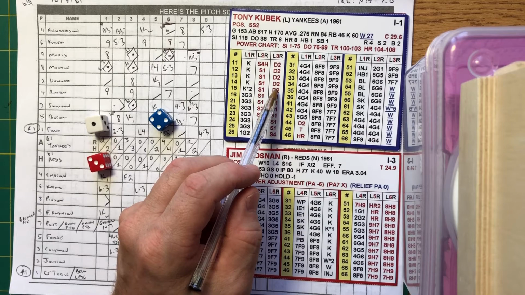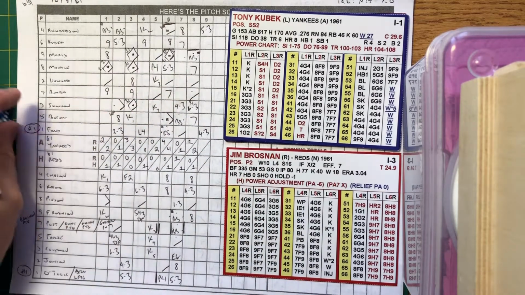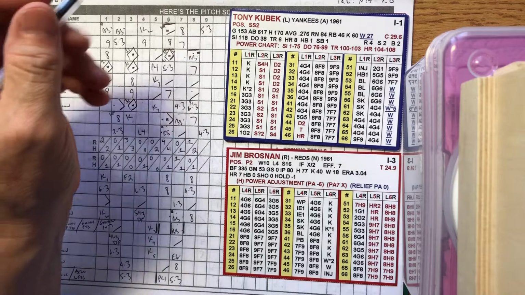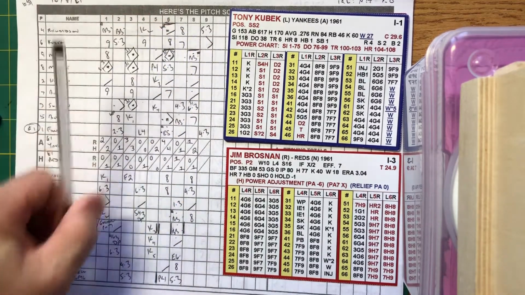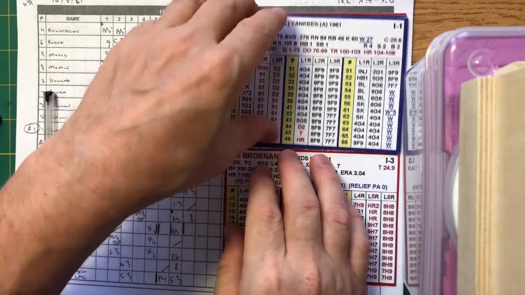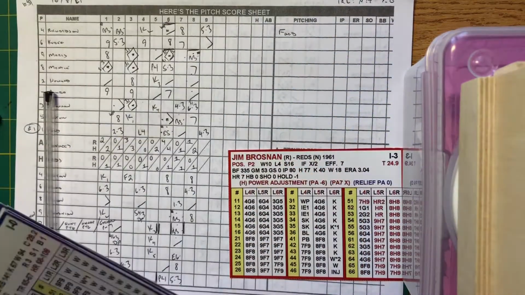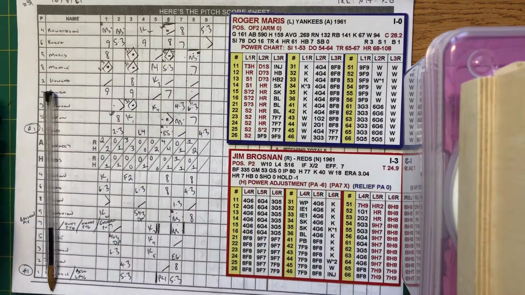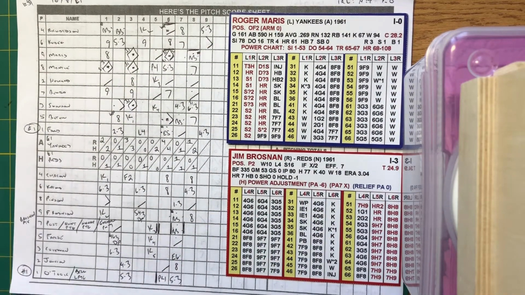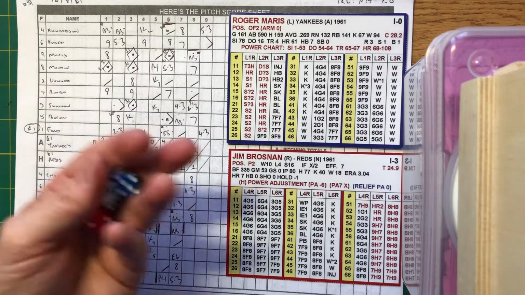And Tony Kubek lines this one to the gap in right center field. Around first goes Kubek, cruising into second base, and that'll bring up Maris. Kubek with a 2-out double. He's now 1 for 6. Brosnan facing Maris, who's looking for his 3rd bomb of the day.